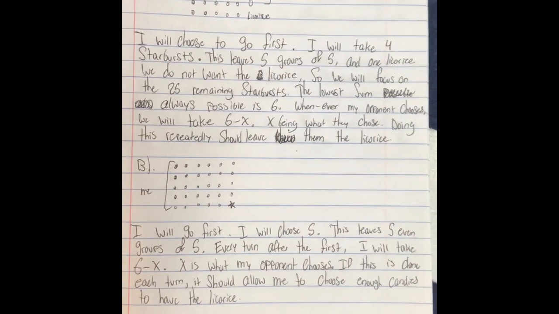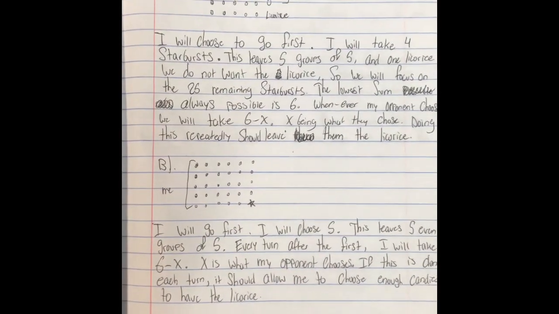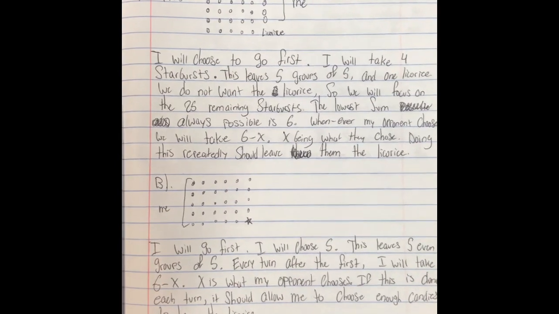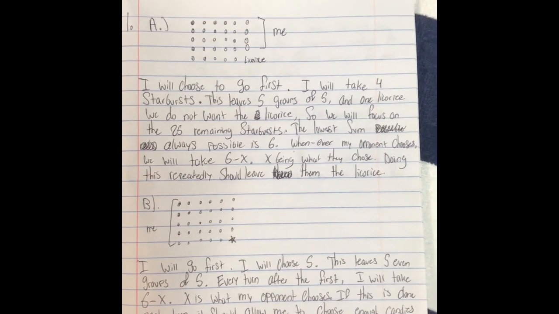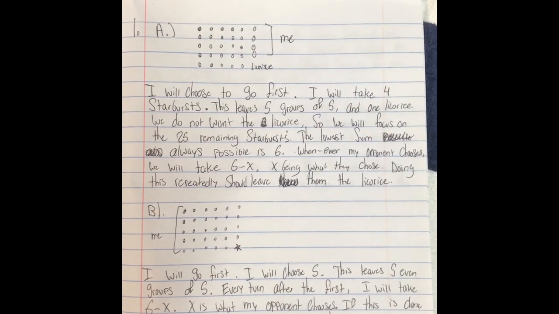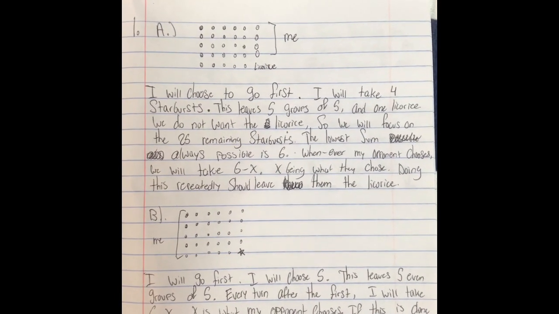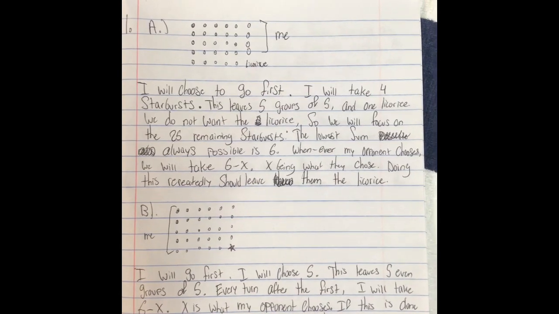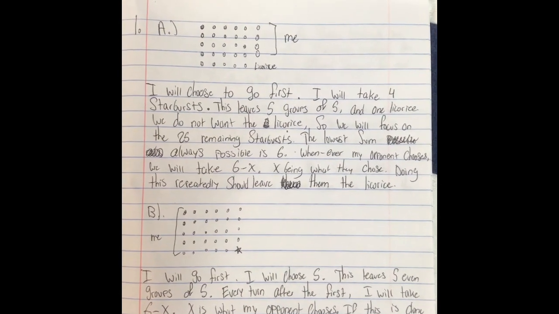Now in part B, we do want the licorice, so we will include it into our groups. So I will go first. I will choose 5. This leaves 5 even groups of 5. Every turn after the first, I will take 6 minus x, x is what my opponent chooses. If this is done each turn, it should allow me to choose enough candies to have the licorice.